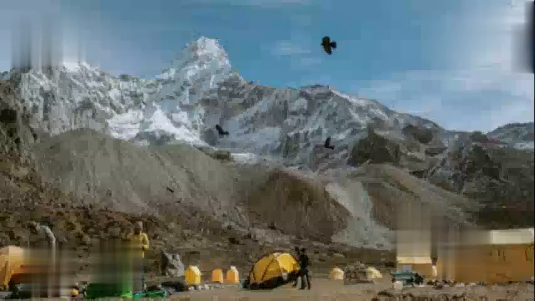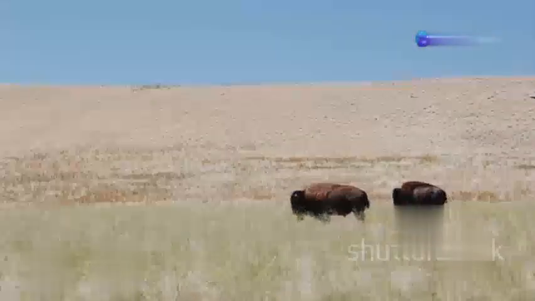Imagine standing at the foot of Mount Everest. The sheer scale of the mountain rising above you is awe-inspiring. This is an example of high relative relief. Now, picture yourself in the middle of the Great Plains of North America. The land stretches out before you, seemingly endless and flat. This is low relative relief.